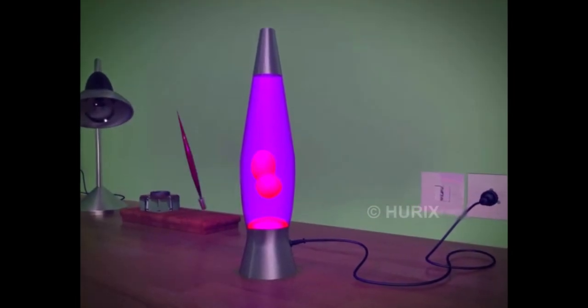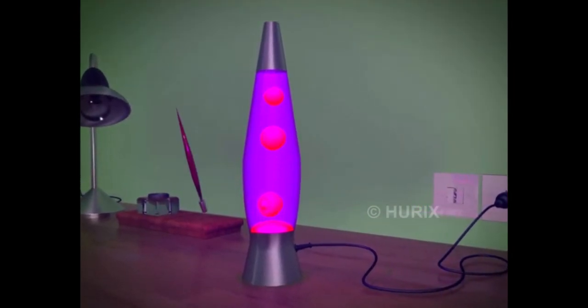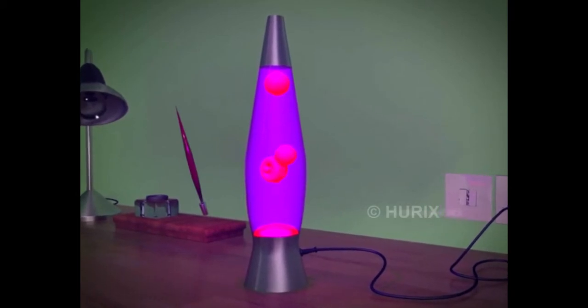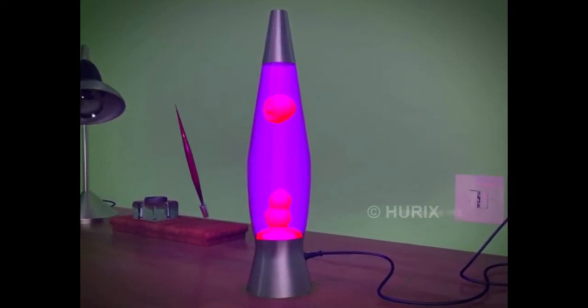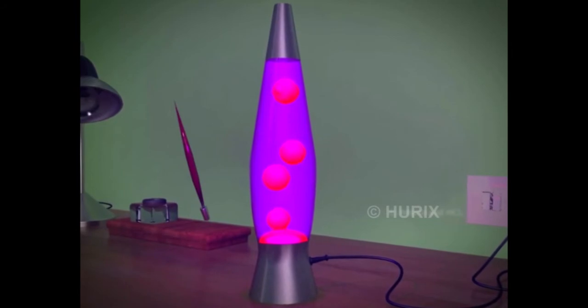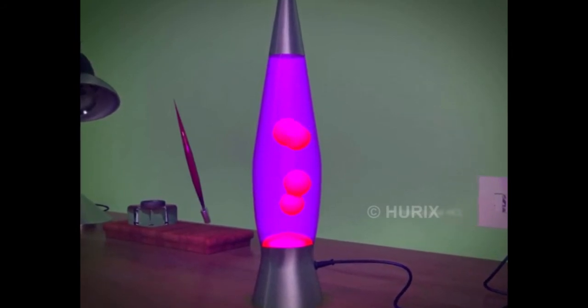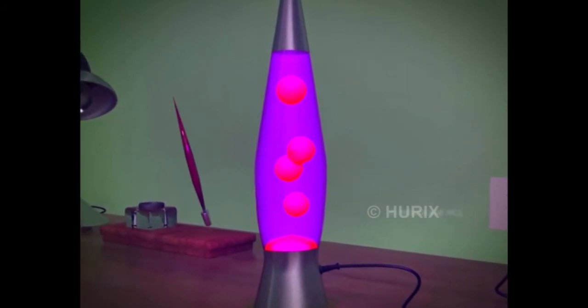This is a lava lamp. How does a lava lamp work? Lava lamps contain two liquids which differ slightly in their density. What is density?